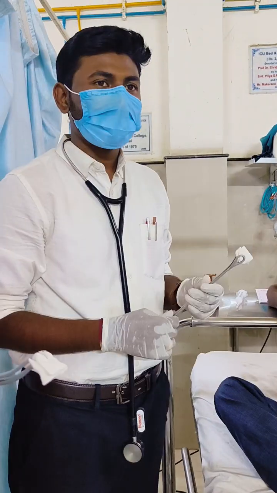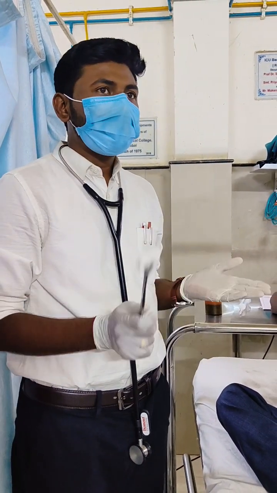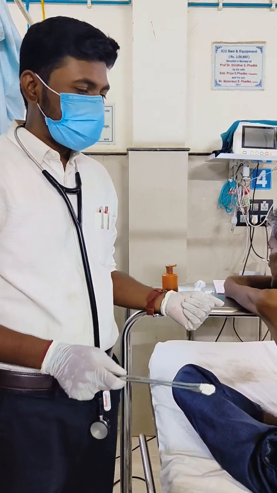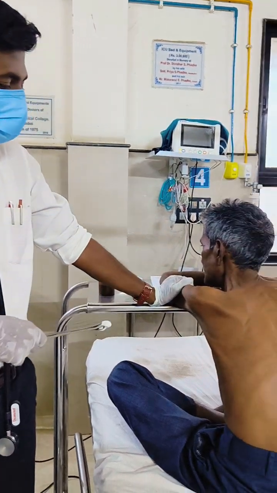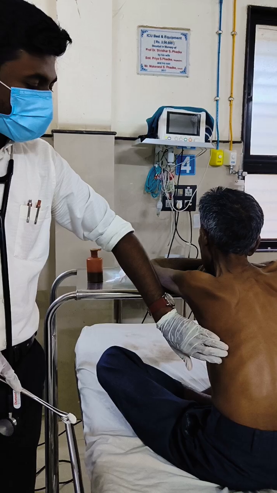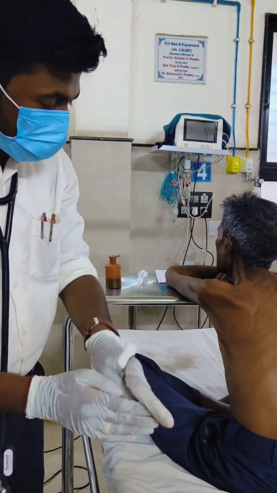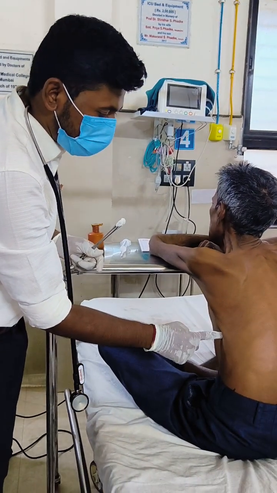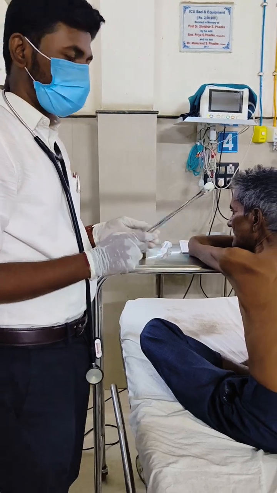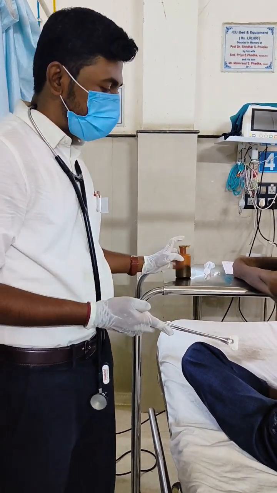For the tapping, there are two techniques. The first one is the patient sits in this position so that we have good exposure of the ribs from the back. One more method is to make the patient lie down and prick here so that fluid will come. Now he is having massive pleural effusion, so fluid will come very easily. So first you have to clean the part.